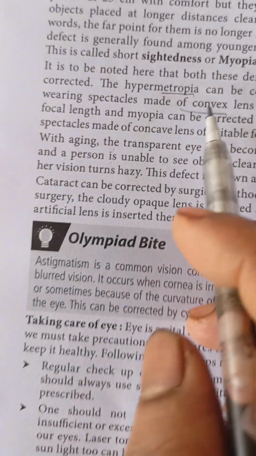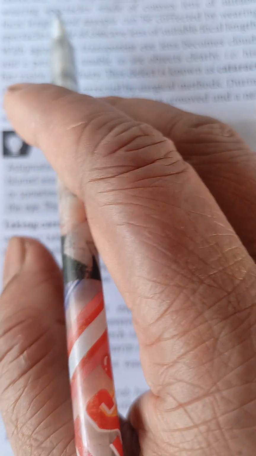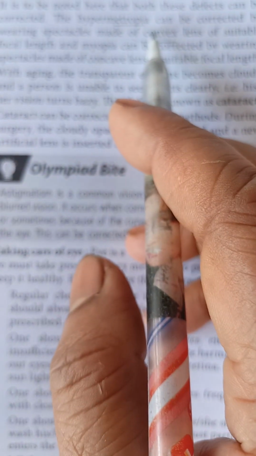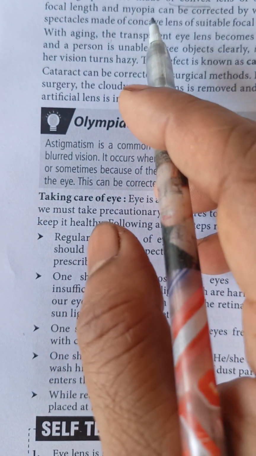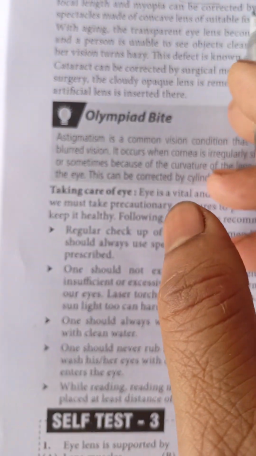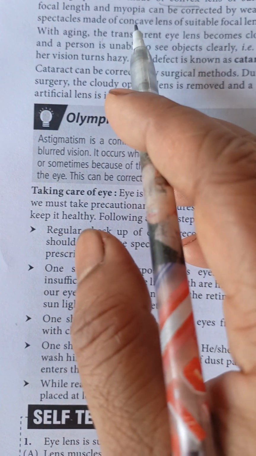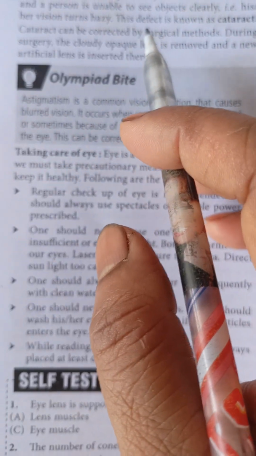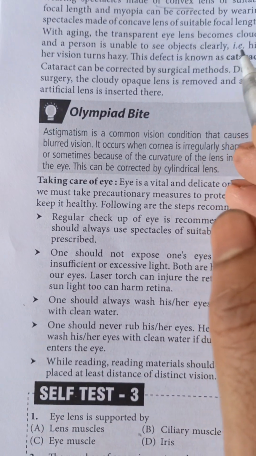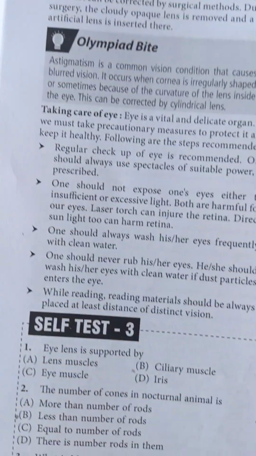The defect hypermetropia can be corrected by wearing spectacles made of convex lens of suitable focal length, and myopia by wearing spectacles made of concave lens of suitable focal length. With the help of these 2 lenses, we can correct these defects.